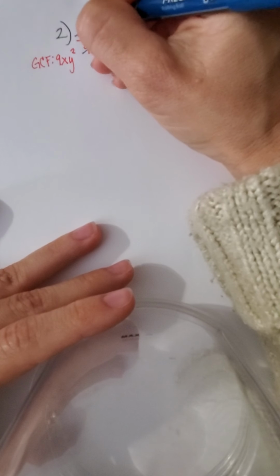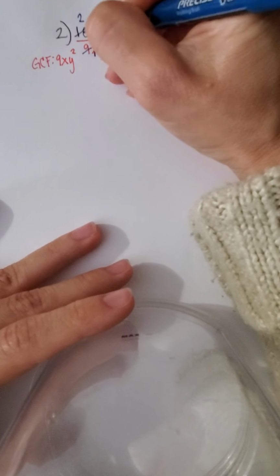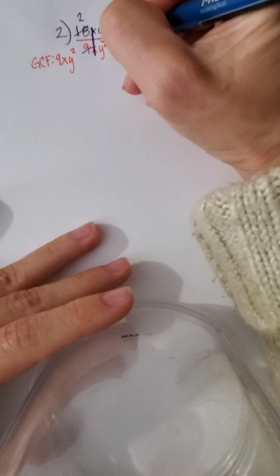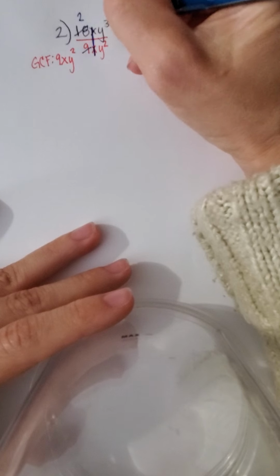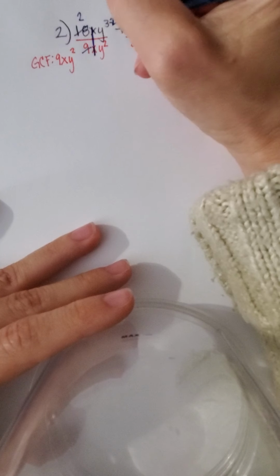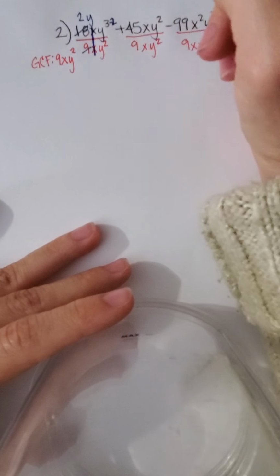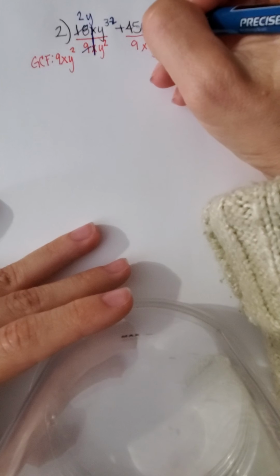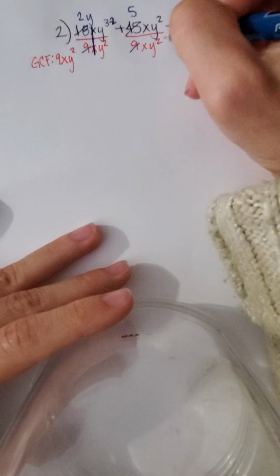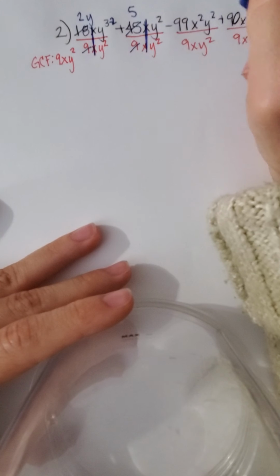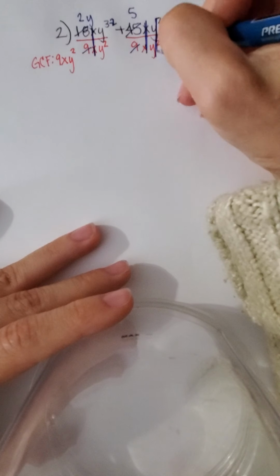18 divided by 9 gives me 2. X divided by x is 1. Y cubed divided by y squared. Remember, I'm going to subtract those exponents. So, sorry, that's a 2. So I get y to the 1st. That's going to become 2y. 45 divided by 9 is 5. X divided by x is 1. Y squared divided by y squared is 1.